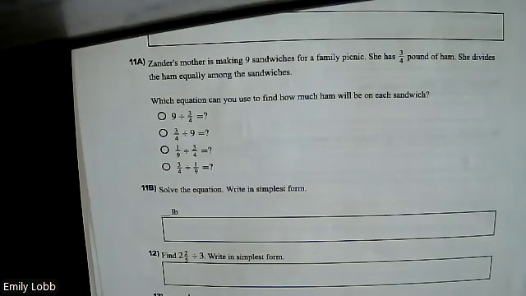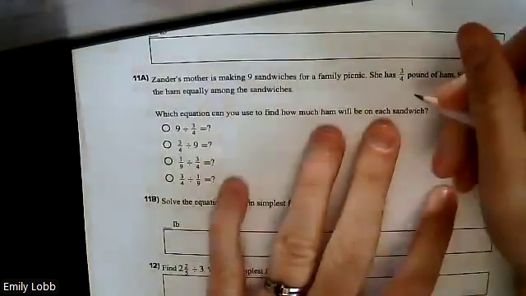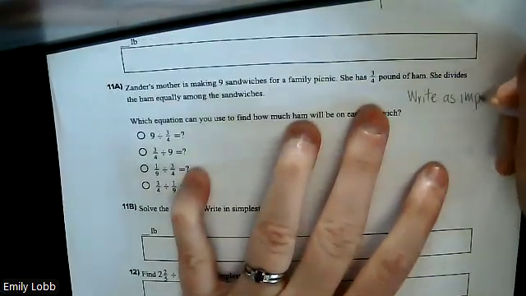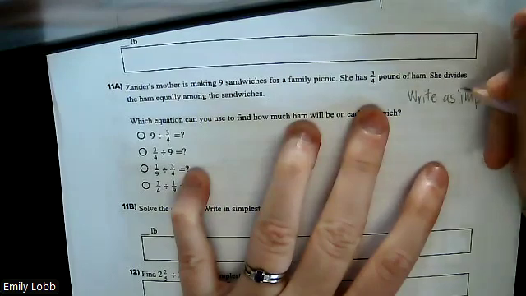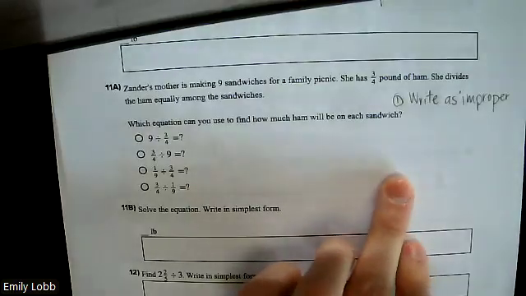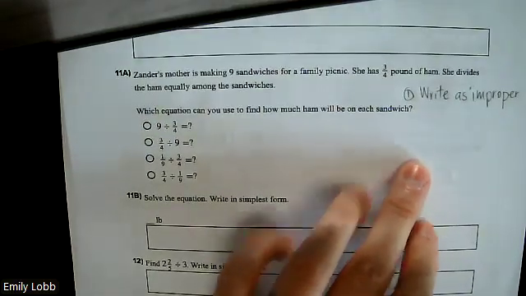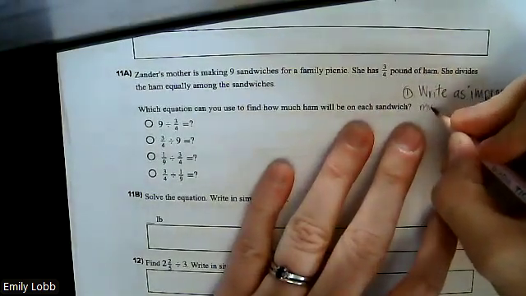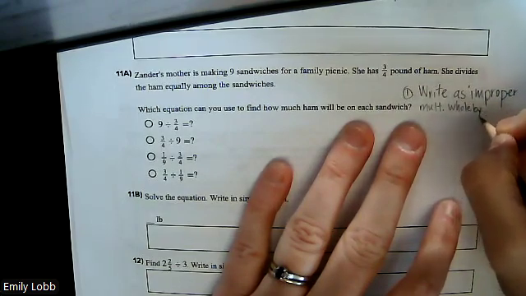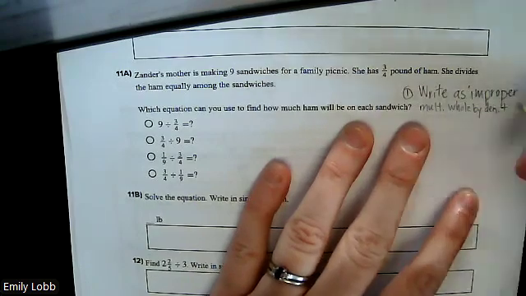So when I am looking at dividing, remember I'm going to first of all write as improper anything that I need to, right? So whole numbers, you're putting over 1, and otherwise we're going to multiply the whole by the denominator plus the numerator, right?